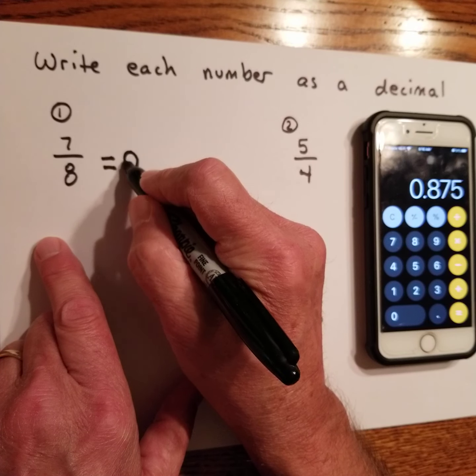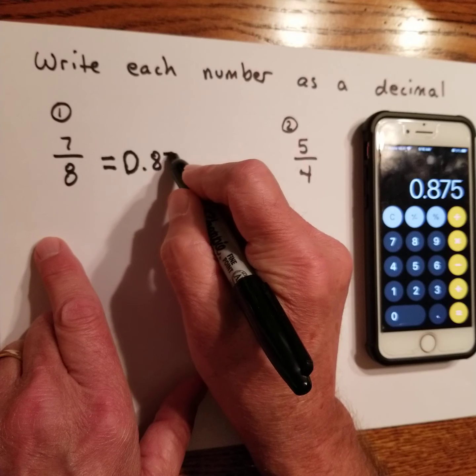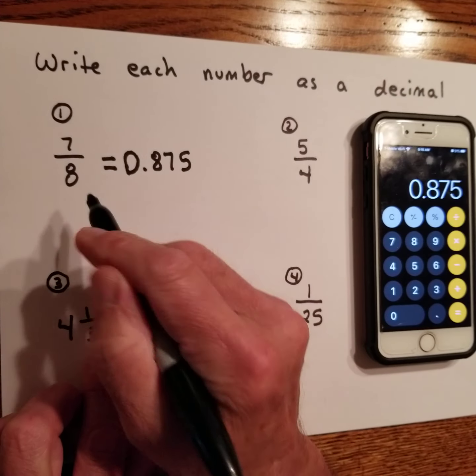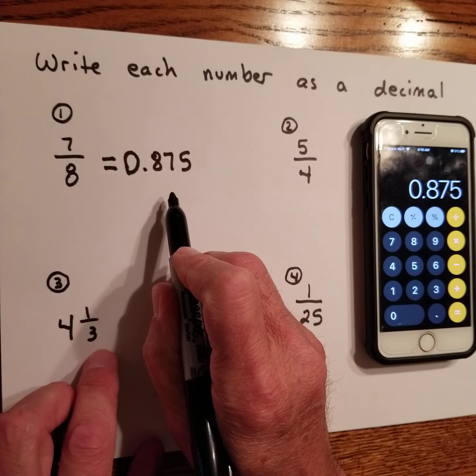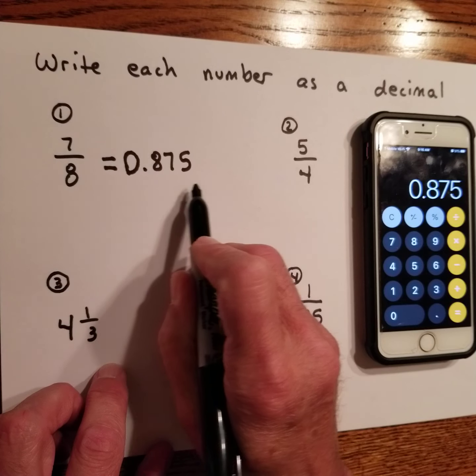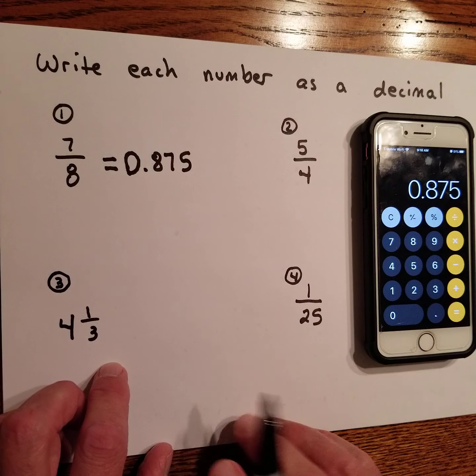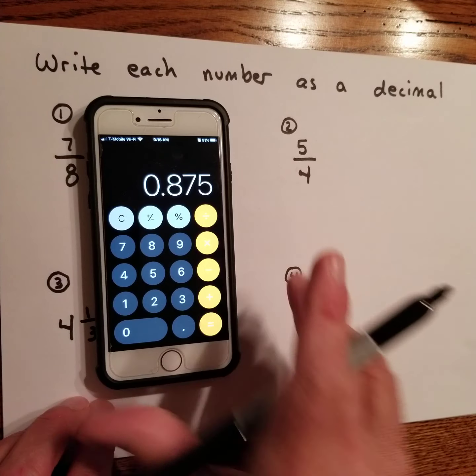0.875. Put the 0 in front. 7/8 is the same as 0.875. Show me the whole decimal, just like that. Let's try number 2.